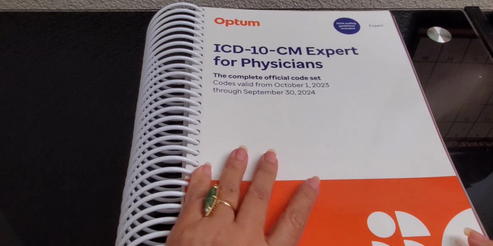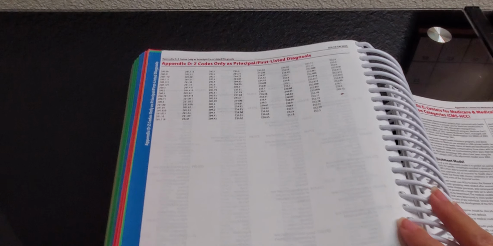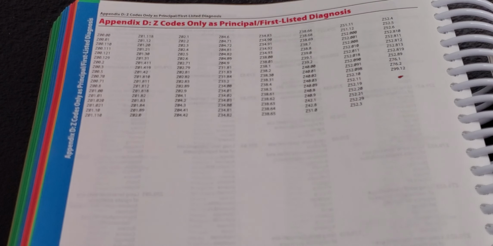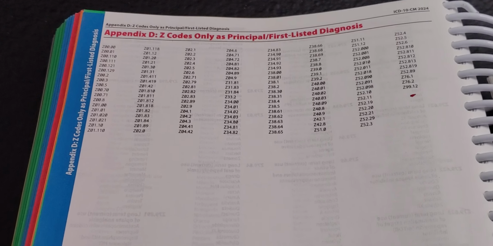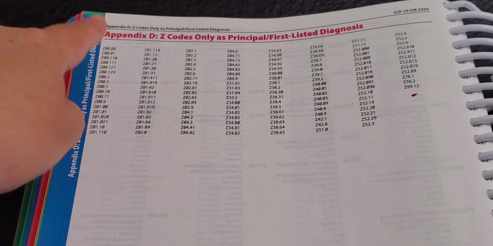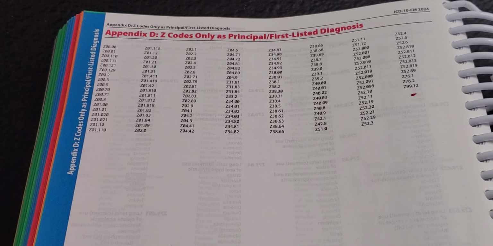All right. So we're going to first jump all the way, hack number 1, we're going to jump all the way to the back, okay? And I've always told you guys that exploring your appendixes in the ICD-10-CM book are very important. Now, this is Appendix D like in dog. These are the Z codes only as principal or first listed diagnosis. What I recommend your first stop is to look up every single one of these Z codes and find out what they are. Just so that way you can have it in your brain, you can have it in your mind, it can be there.